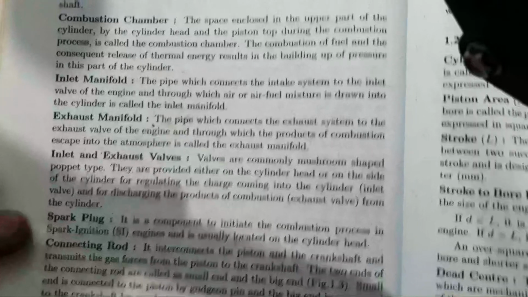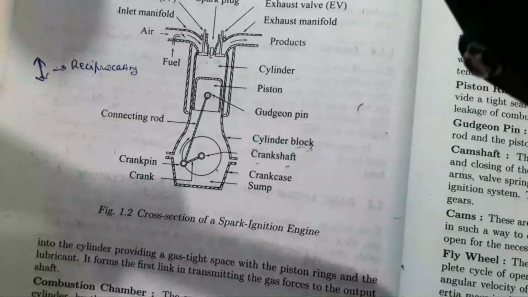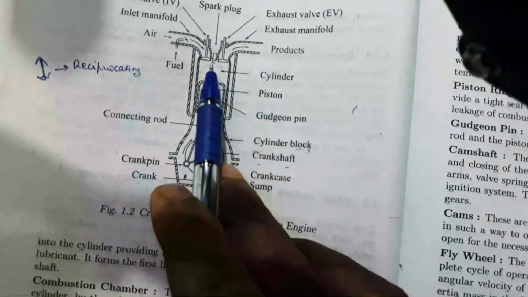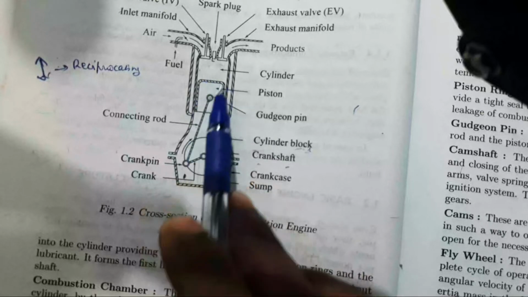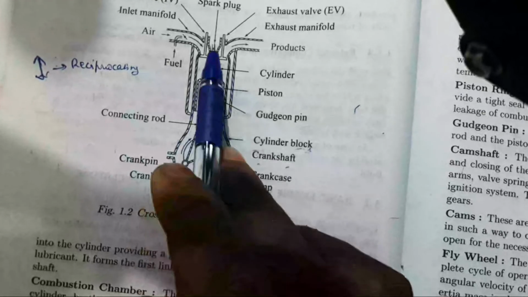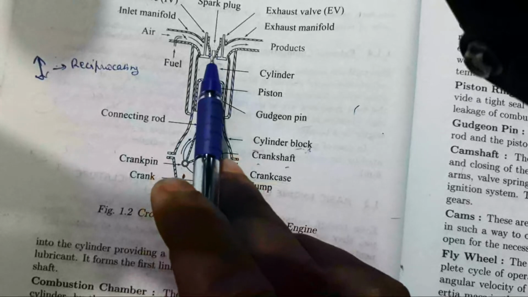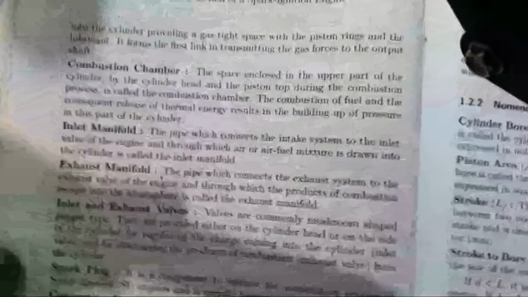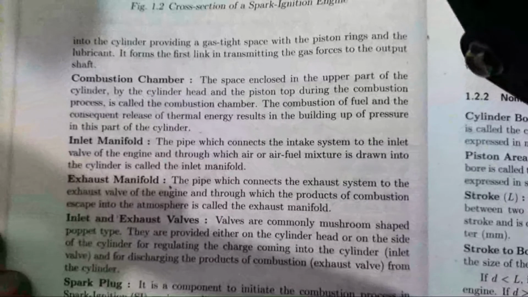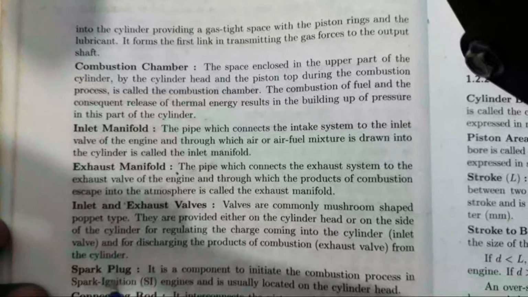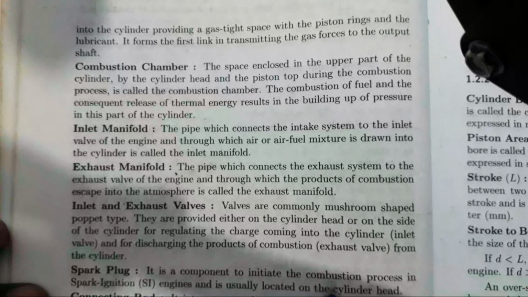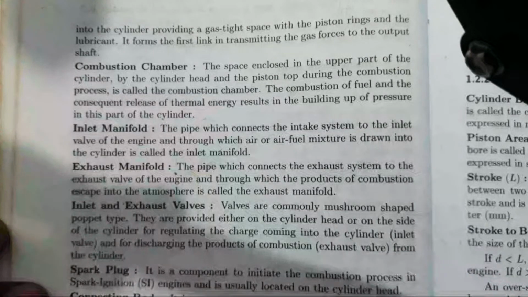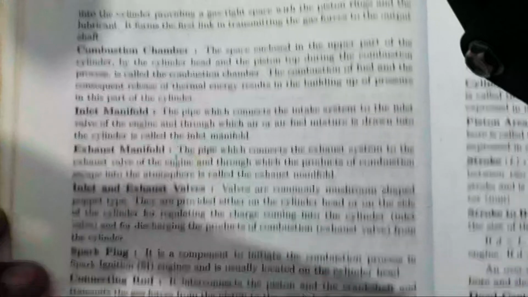You can see this is the spark plug which is placed on the cylinder head. This is the cylinder. Next, spark plug. It is a component to initiate the combustion process in spark ignition SI engines and is usually located on the cylinder head.